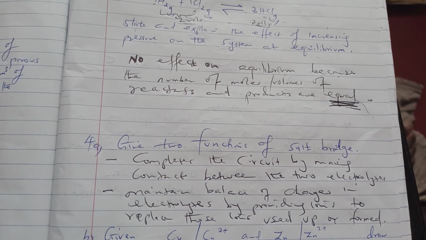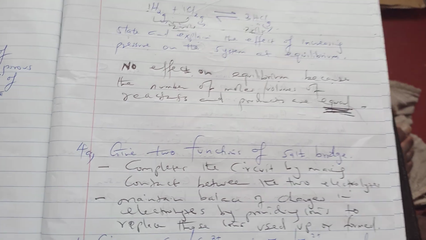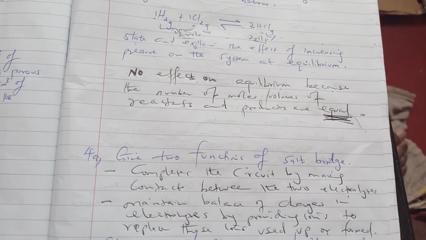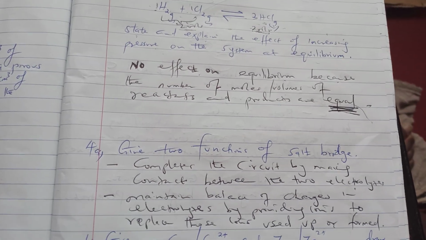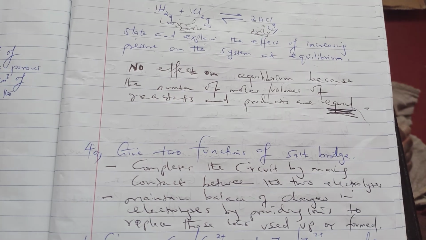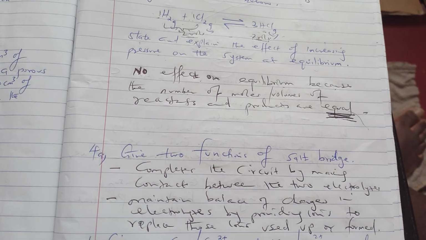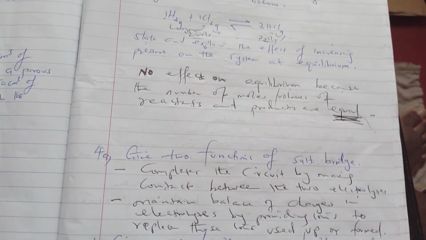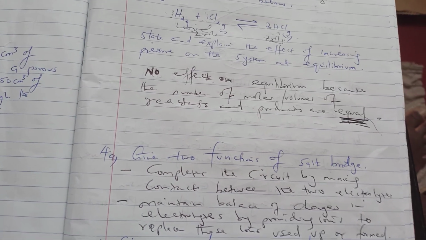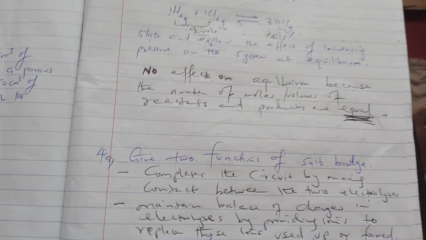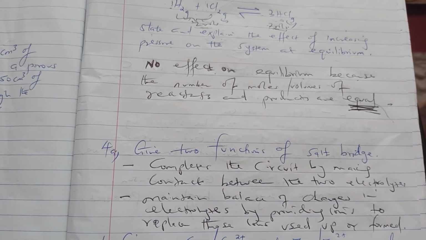So during the reaction, some ions are used up. If they are used up, then we replace them with ions that are coming from the salt bridge. And then some new ones are also formed, so you can also get the ions from the salt bridge. So those are the two main functions of a salt bridge.